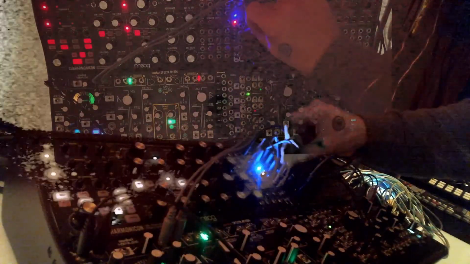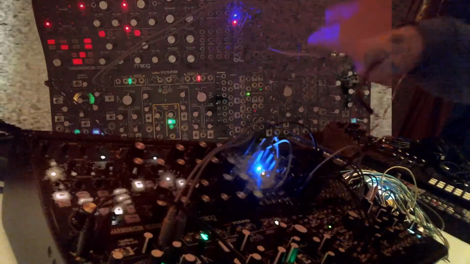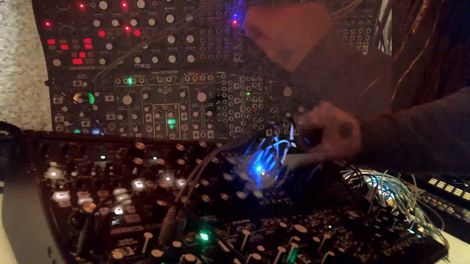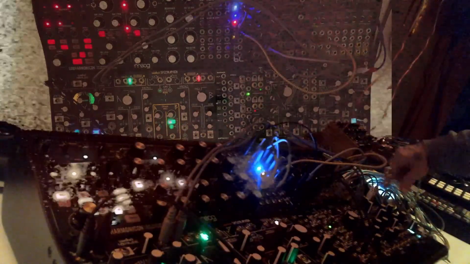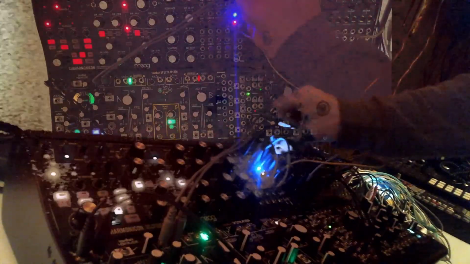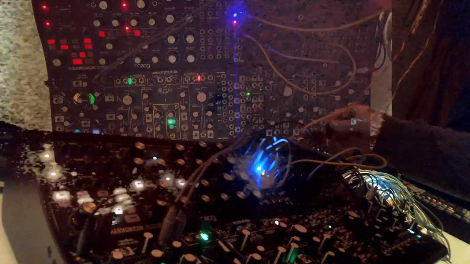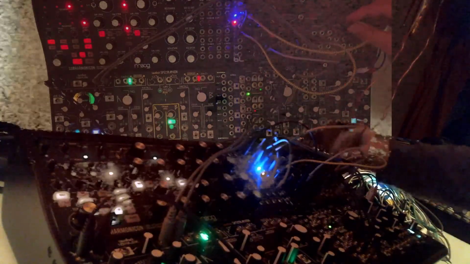So I will go ahead and go exclusive OR out, it's a little longer cable, to trigger the envelope. That is the VCA, and I will go out to a different envelope.